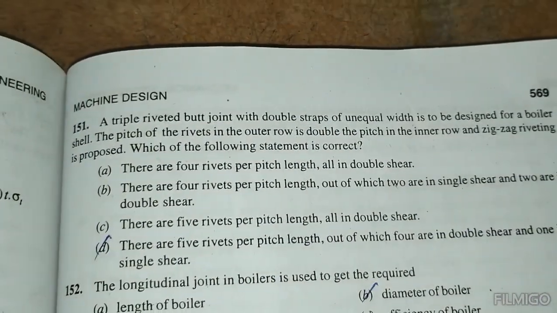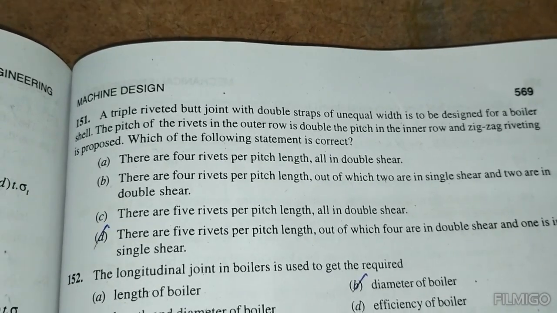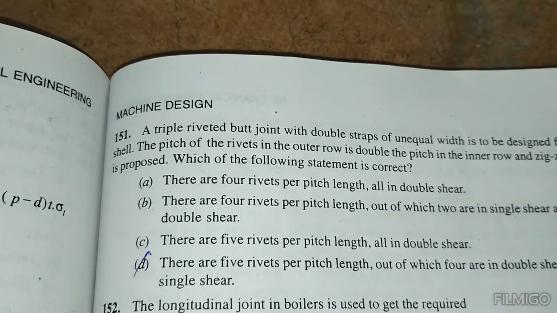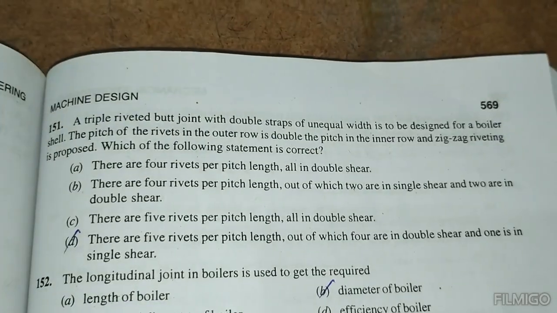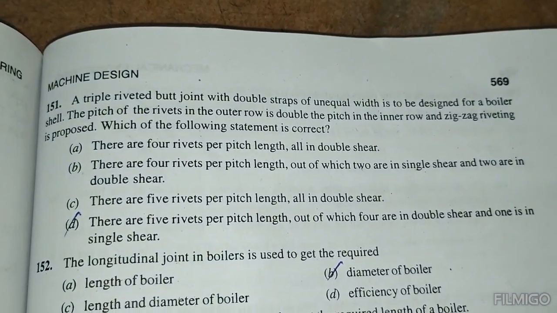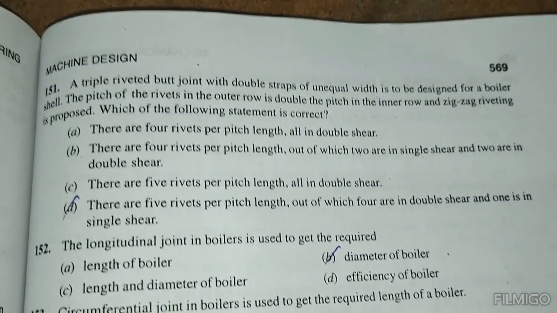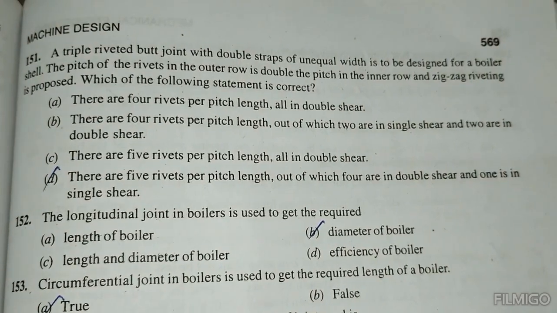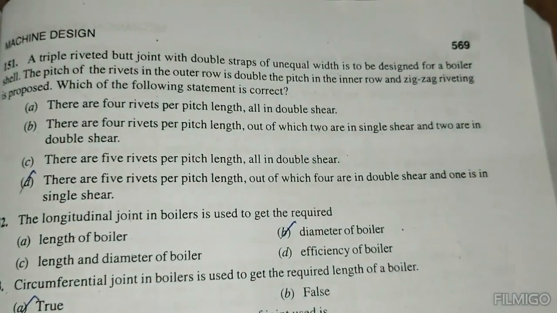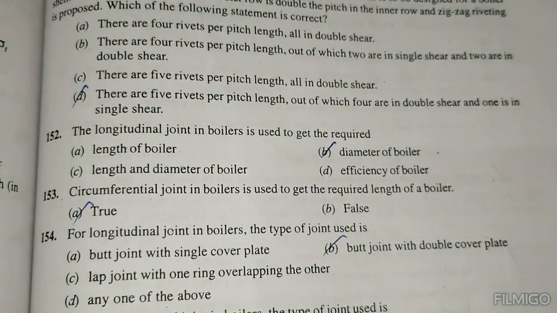A triple riveted butt joint, with double straps unequal in width, is designed for a boiler shell. If zigzag riveting is proposed, with pitch of the rivets in the row, which of the following statements is correct? There are 5 rivets per pitch length, out of which 4 are in double shear and 1 is in single shear.